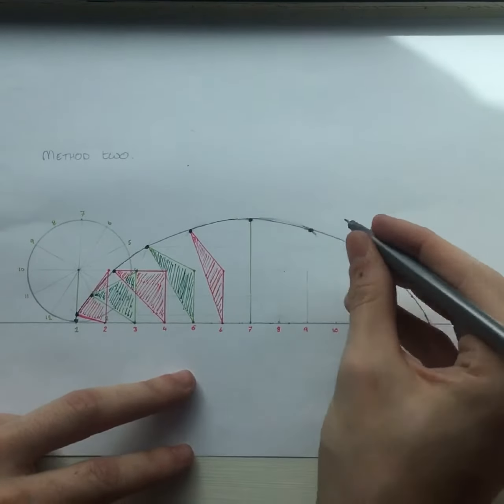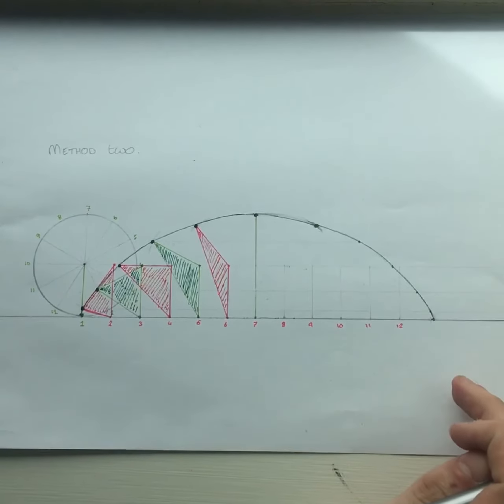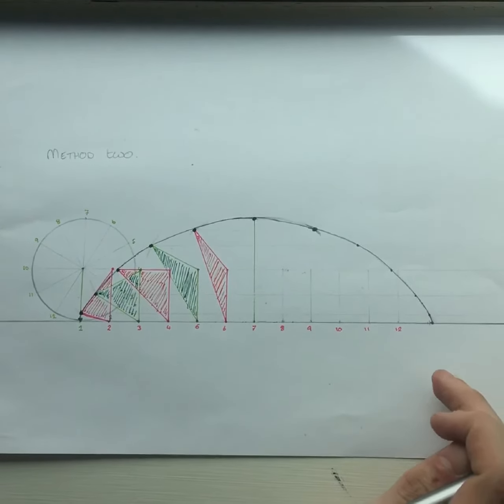This gives you a point on your locus. Where they intersect, as I said, gives you the point of the locus. Also, it creates a triangle.